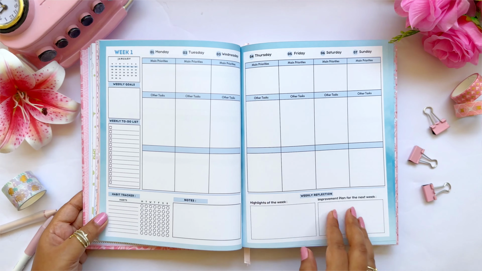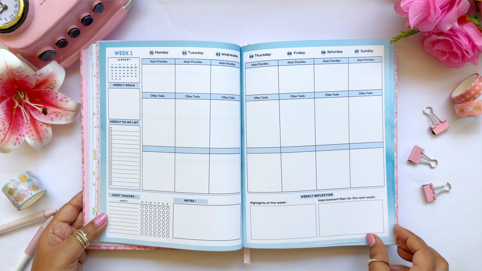All the questions are different from each other every single month, which will definitely be something new, something which will break the monotony of using the same prompts in a planner. Now moving on from here, the weekly section starts.